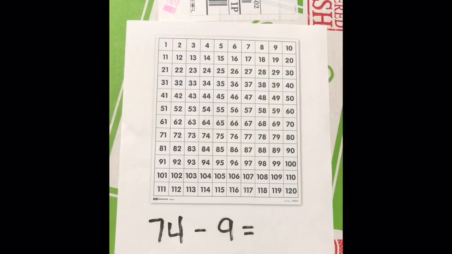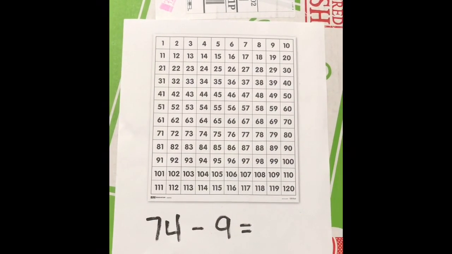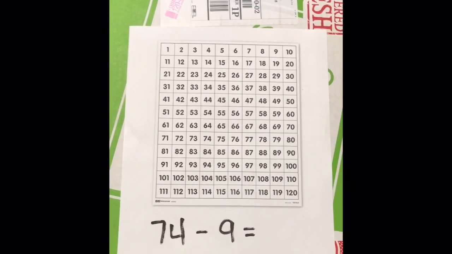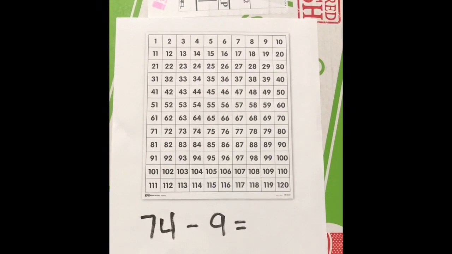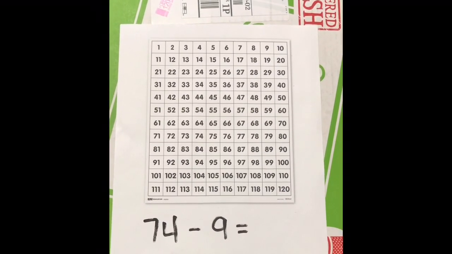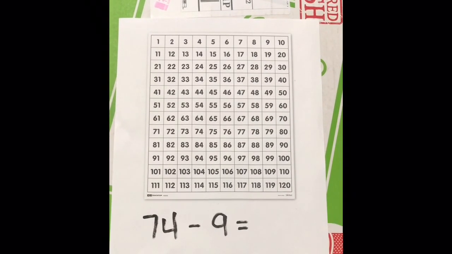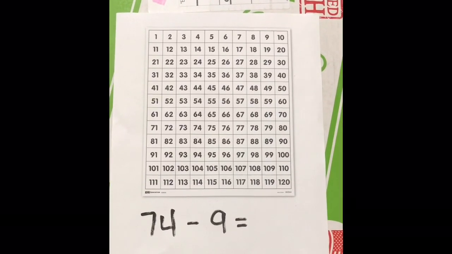The problem says 74 subtract 9, and this is a perfect problem for using a 100s chart, or in this case, a 120 chart. Drawing a picture and using a number line are great if your number is less than 20, but I don't want to draw 74 sticks, and I don't know of a number line that goes from 0 up to 74. So this is the perfect tool for this type of problem.